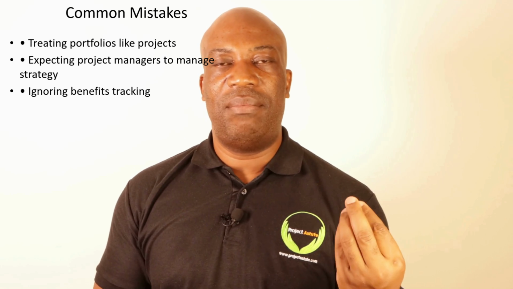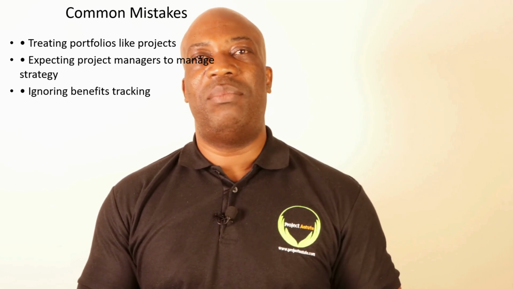So you should be able to see the difference between these 3 categories: portfolio, program, and project. It's very important for people to appreciate the difference. Otherwise, you might end up making the mistakes that you normally find when it comes to knowing the difference between portfolio, program, and project. So let us look at them one by one.